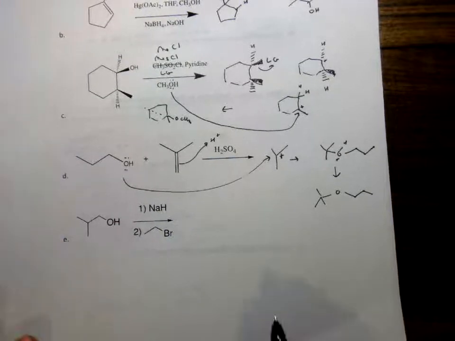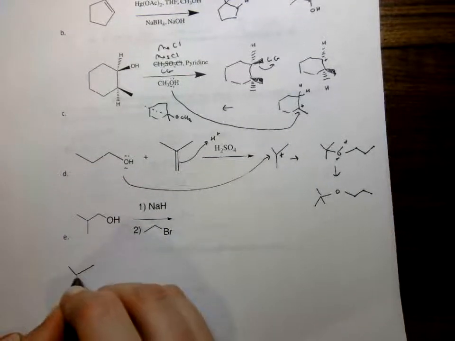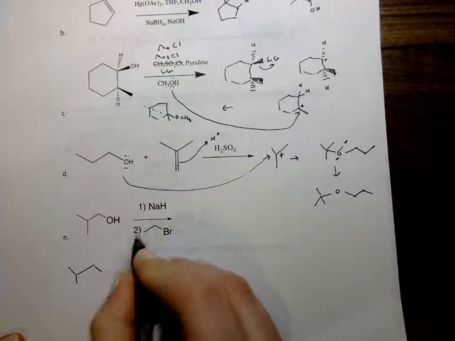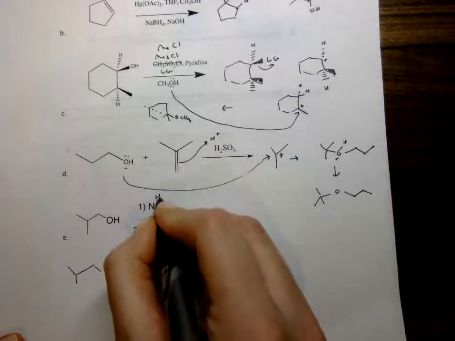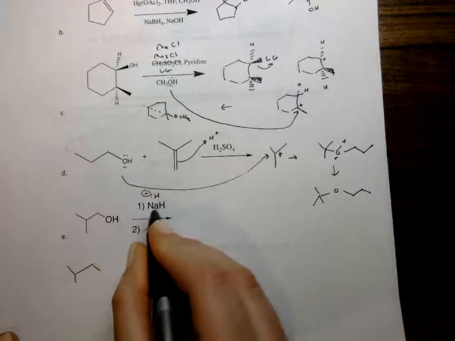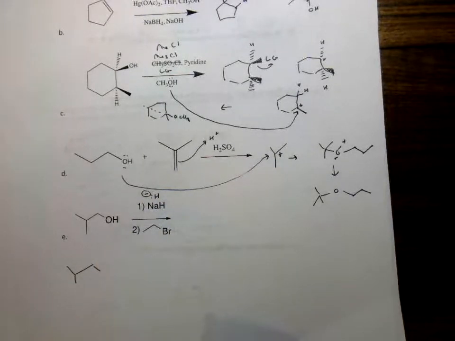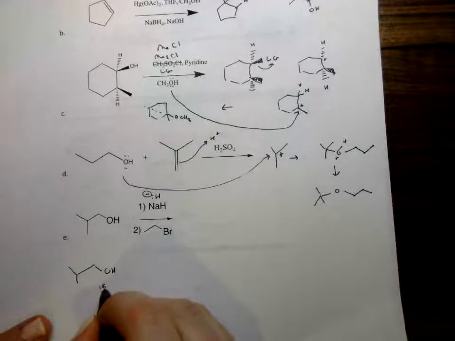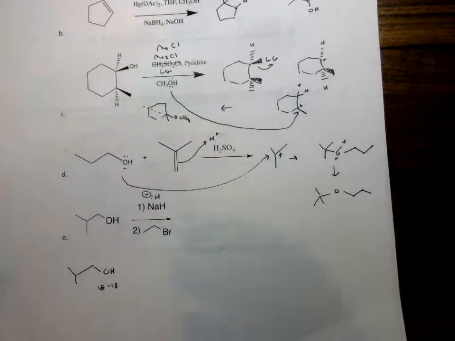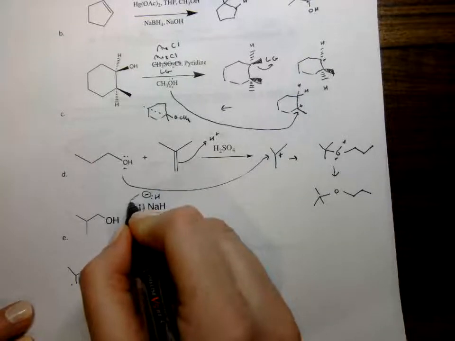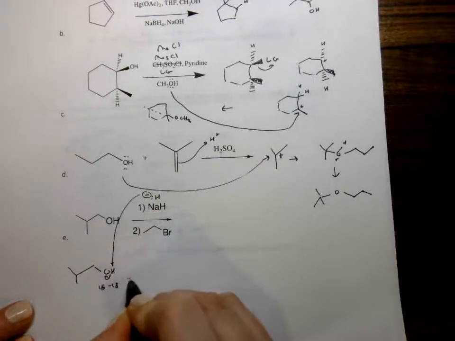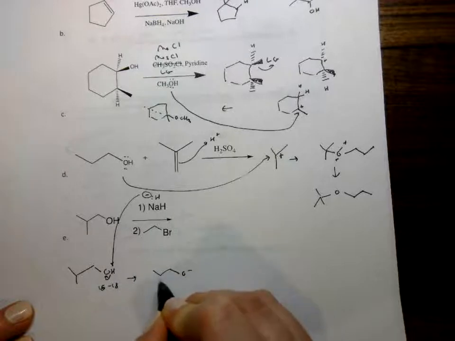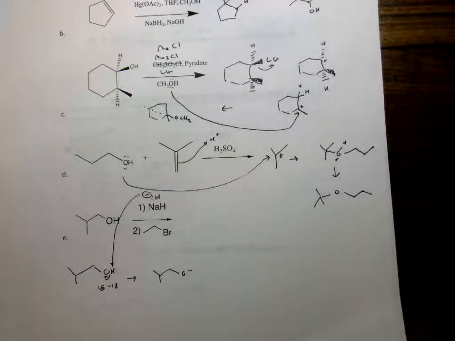Okay, now for E, I'm looking at this alcohol, and the first question I always ask is, is this an acid or a base? Well, NaH is the same thing as H minus, sodium plus. So if that's true, then it is an acid-base reaction because alcohol is relatively acidic. You have this hydrogen that's pKa is like 16 to 18. So in that range, this is going to deprotonate it, and you end up with O minus. So that's the first step.